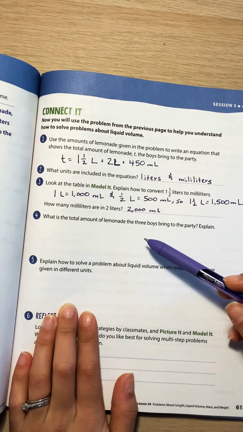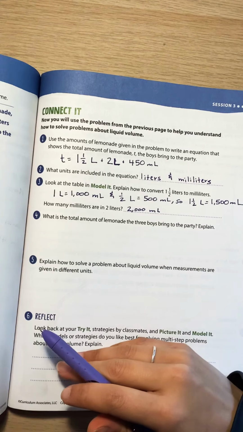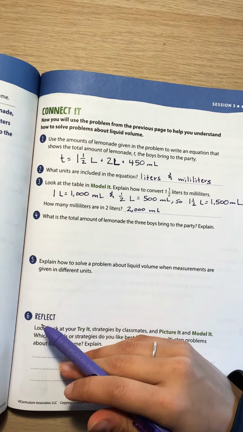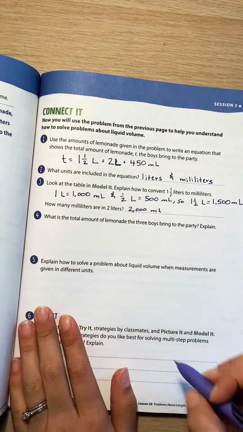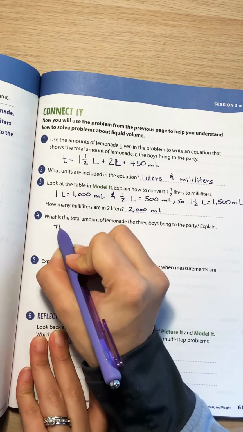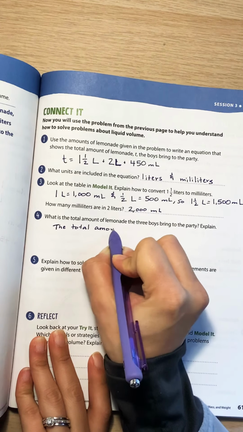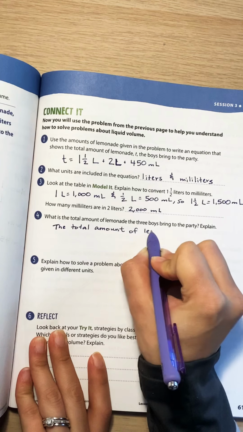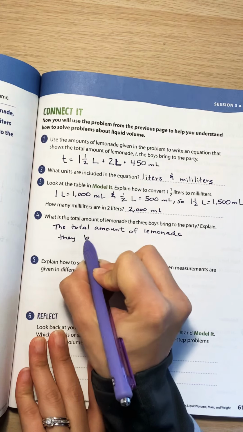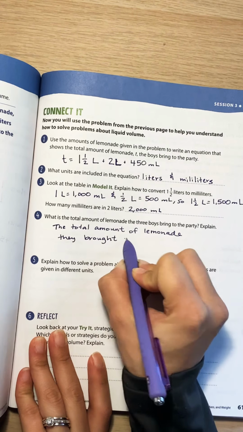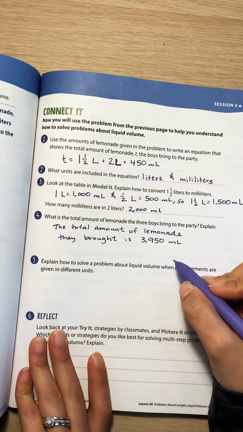Okay, and then number 4, what's the total amount of lemonade that the 3 boys bring to the party? That was just our answer on the previous page. I think it was 3,950. The total amount of lemonade they brought is 3,950 milliliters.